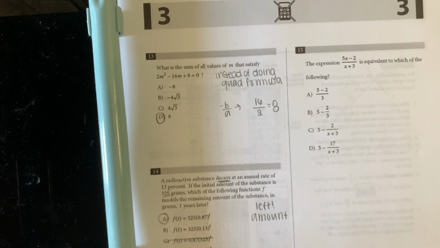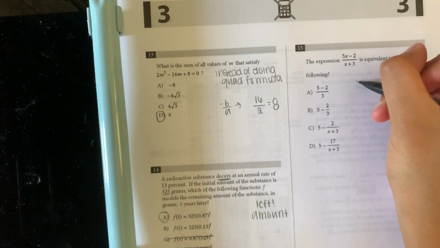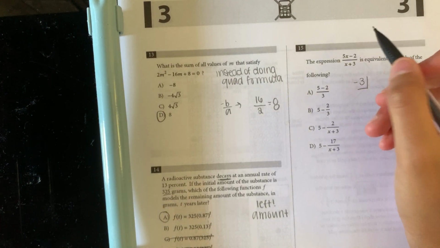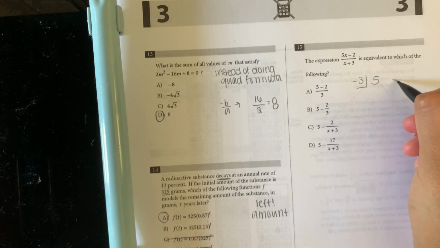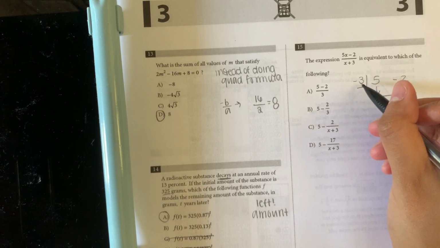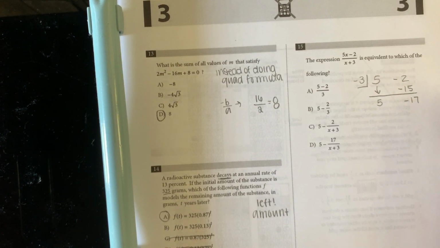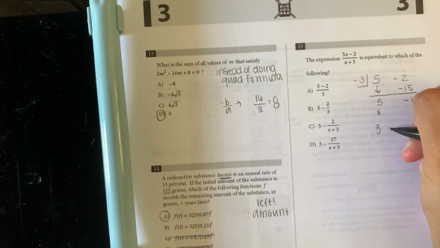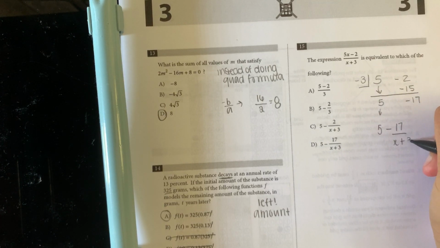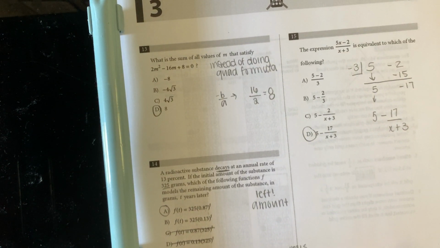So the expression (5x minus 2) over (x plus 3) is equivalent to which of the following? So in this, we're just going to do simple division. We're not going to do the long division, we're going to do the shortcut. So x plus 3, so we're going to have negative 3 like this. 5x minus 2, you're going to have 5 here, and negative 2 here. Make a line. You drop the 5 down. So what is 5 times negative 3? Negative 15. Let's add these. This is negative 17. So our answer is 5, and our remainder is negative 17 over x plus 3. Again, looks hard, but a pretty easy concept from, I think, Math 3.